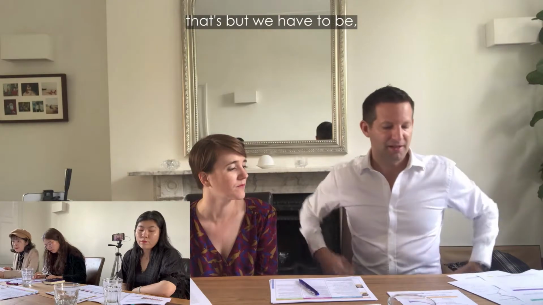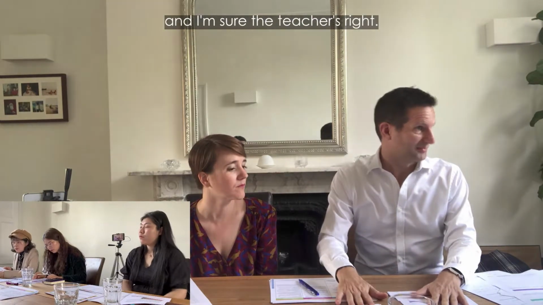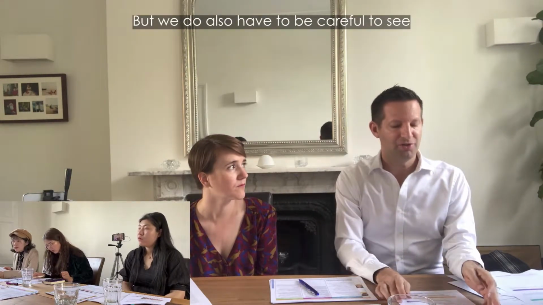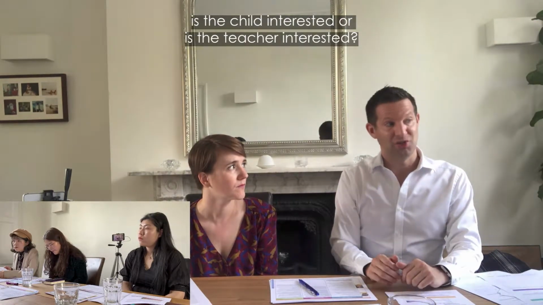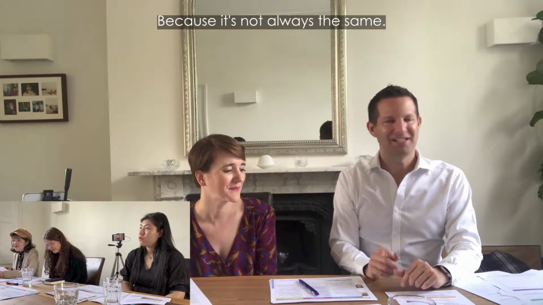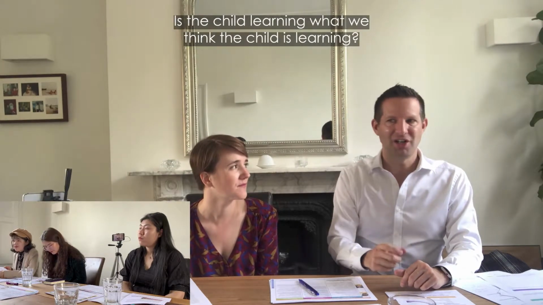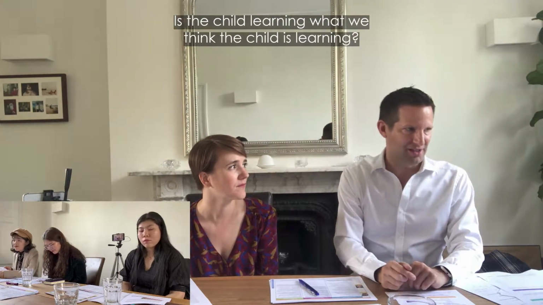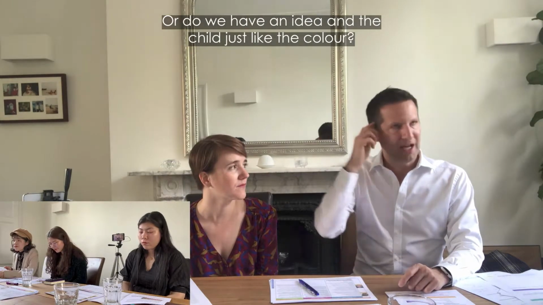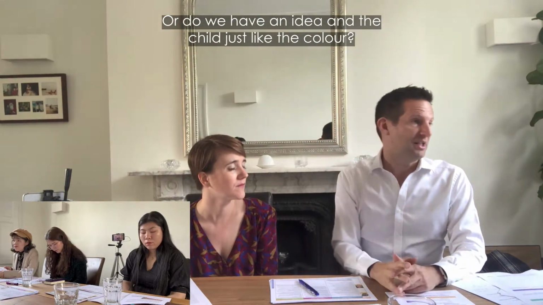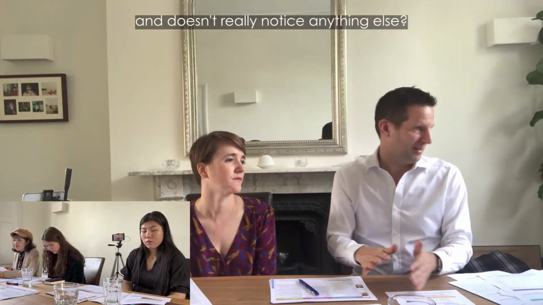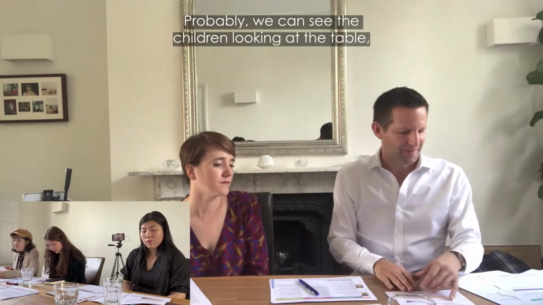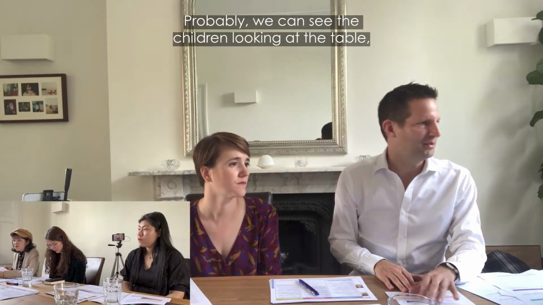But we have to be, and I'm sure the teacher is right, but we do also have to be careful to see, is the child interested or is the teacher interested? Because it's not always the same. Is the child learning what we think the child is learning, or do we have an idea and the child just likes the colour or just likes the car and doesn't really notice anything else? But probably we can see the children looking at the table and pointing.